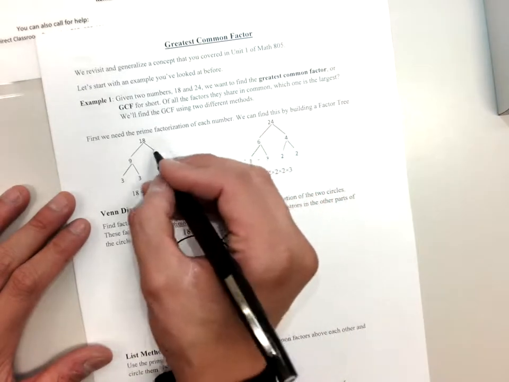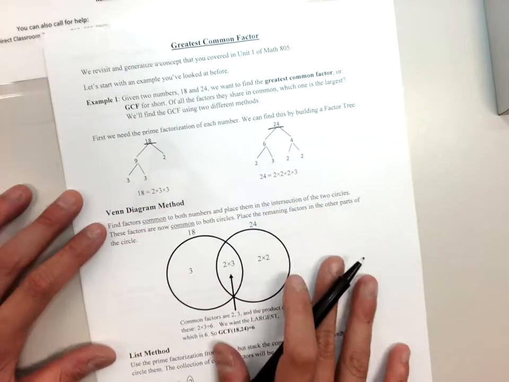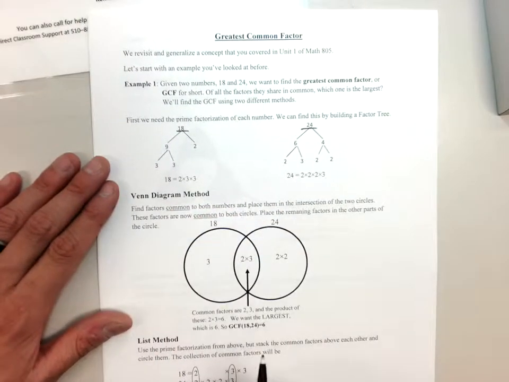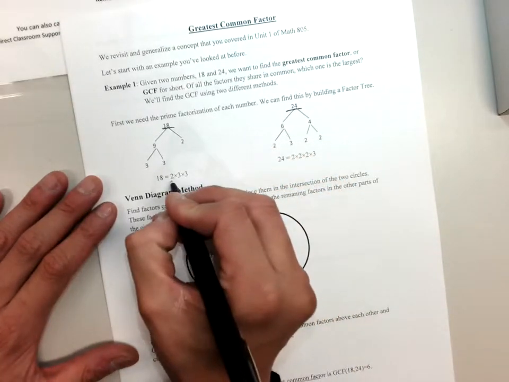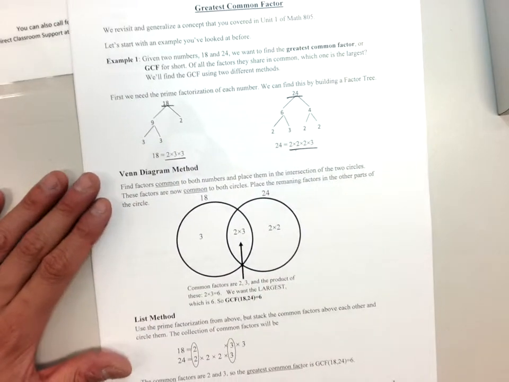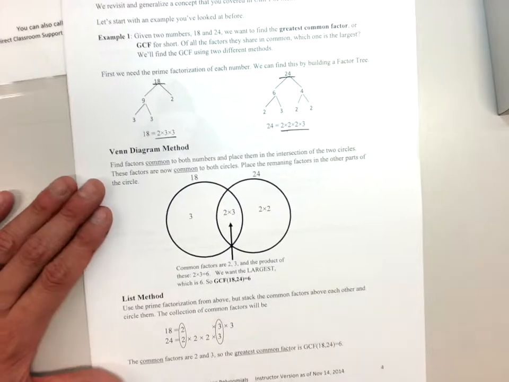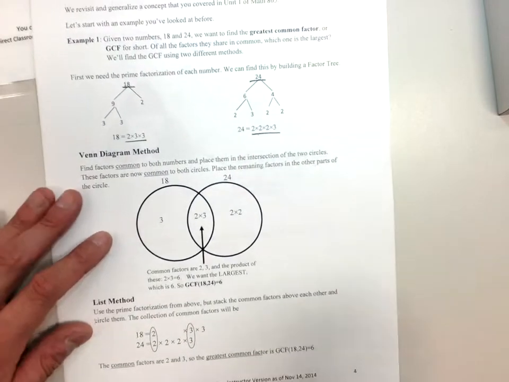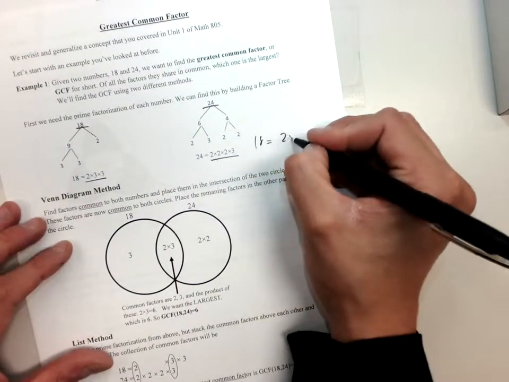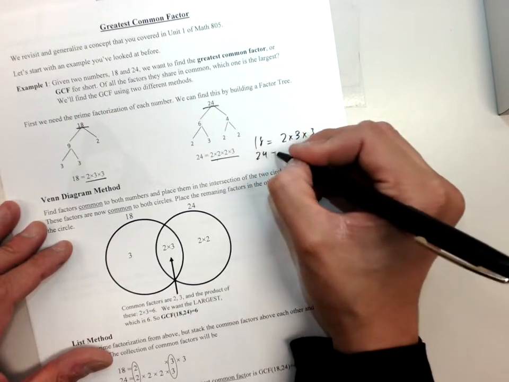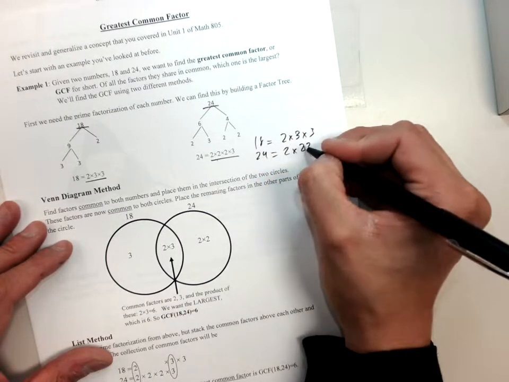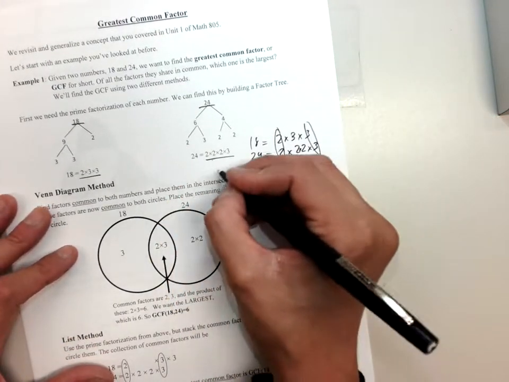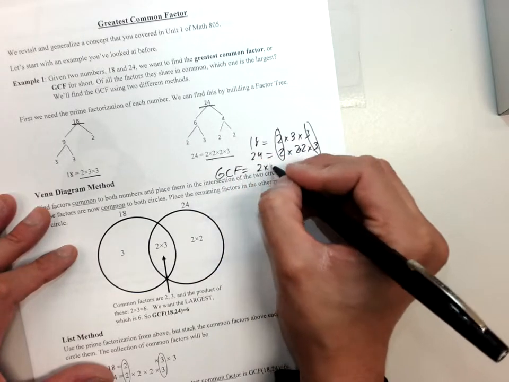So if we remember making our tree, right? So if we're looking at 18 and 24, we break them down to their prime factors here. And why does this help us? Well, we can find our greatest common factor. If we remember, we can do this two ways. We can either list them out. So we know that 18 is 2 times 3 times 3, and 24 is 2 times 2 times 2 times 3. Notice they have a 2 and a 3 in common. So the GCF is going to be 2 times 3, which is 6.